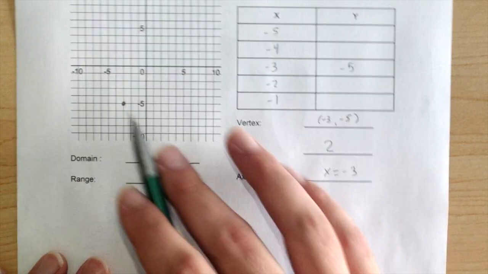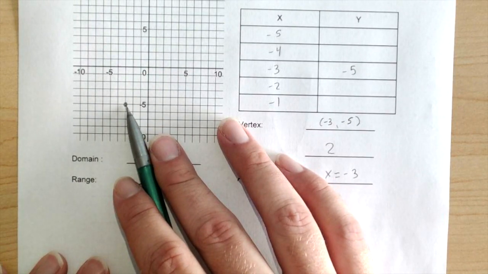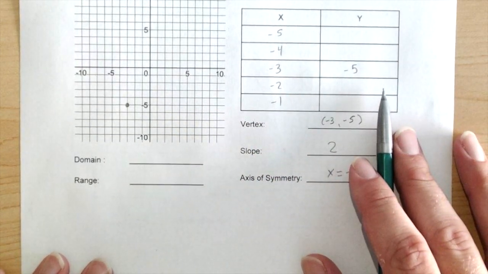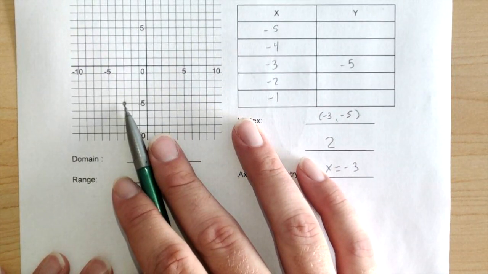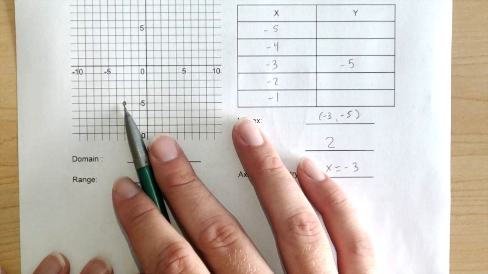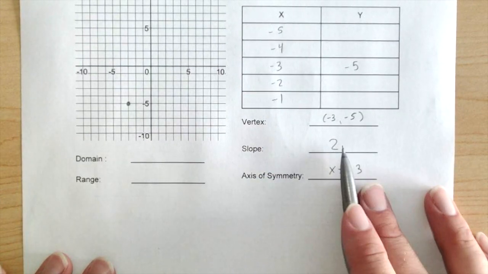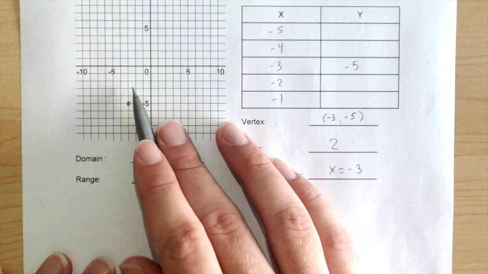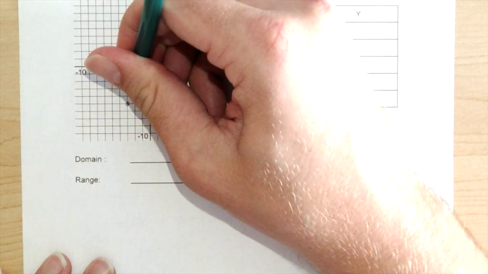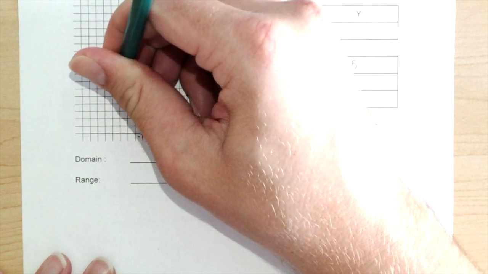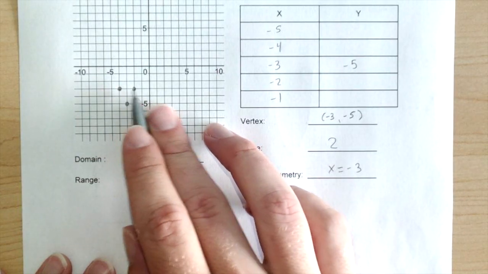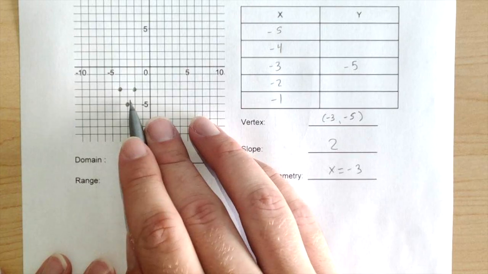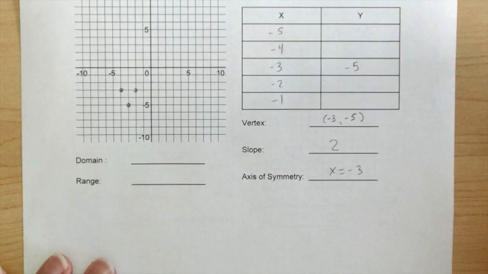What the slope tells you is how you're moving from the vertex, okay? And just keep in mind, you always can use a table. It always will work. But the slope method is really fun in my opinion. So if this is my vertex and the slope is 2, that means that my points on both sides are going to go up 2. We know it has to be the same on both sides because we're symmetrical. And because the slope was 2, each way is up 2.